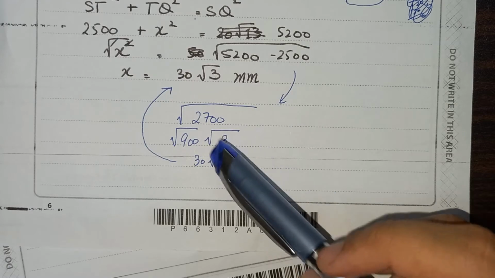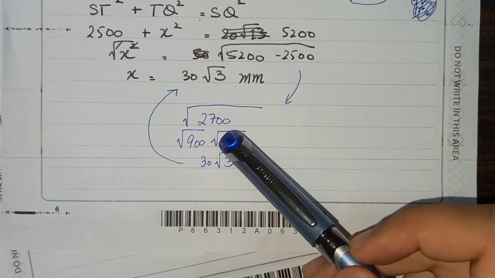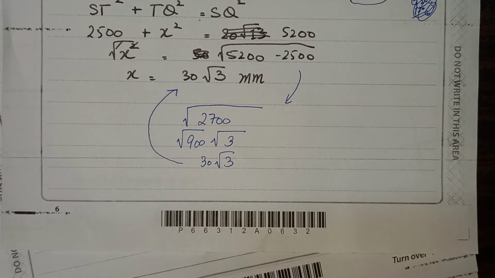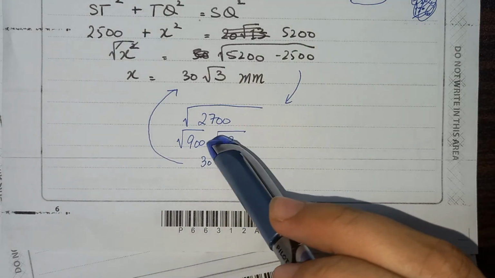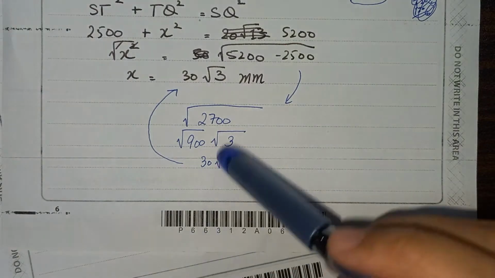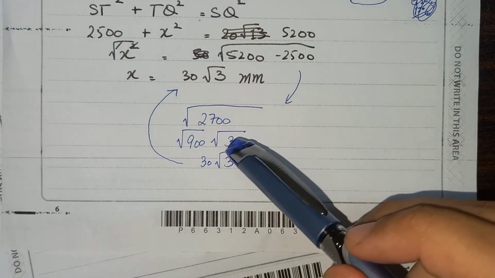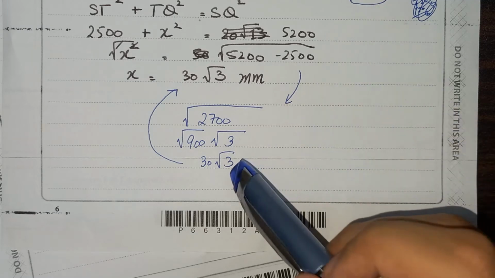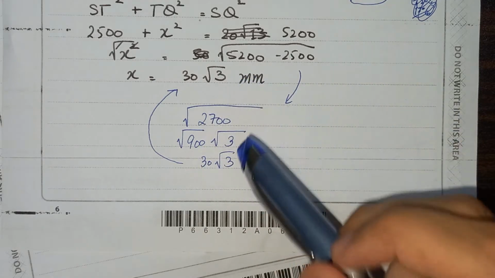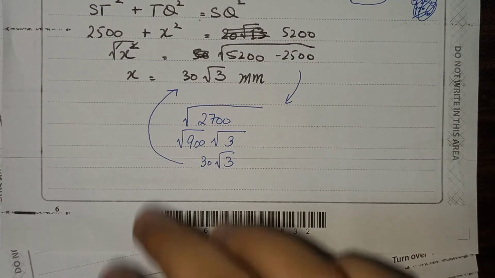Now we know 27 can be divided by 9, so 2700 can be divided by 900, and because the square root of 9 is 3, the square root of 900 will be 30. So over here, the 3 will be as it is, because the square root of 3 is not possible in any whole number. So this is your answer in millimeters. Make sure you write the units as well.